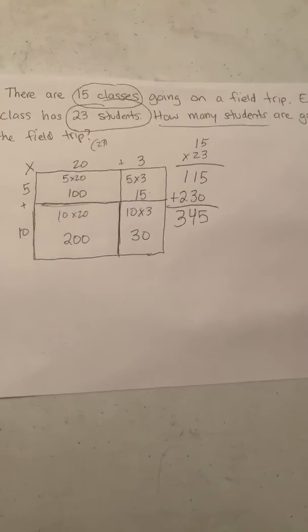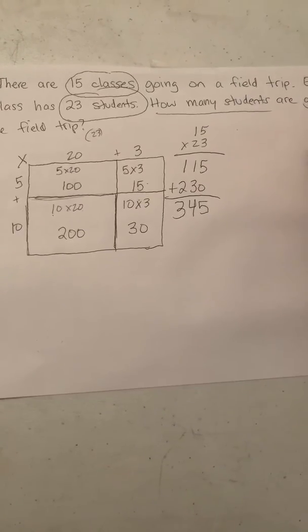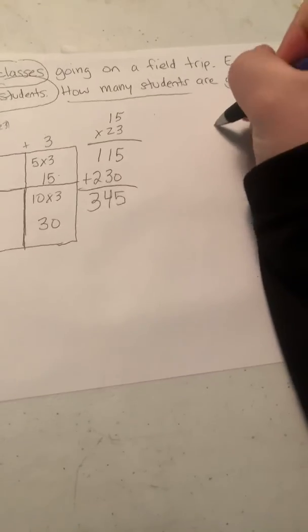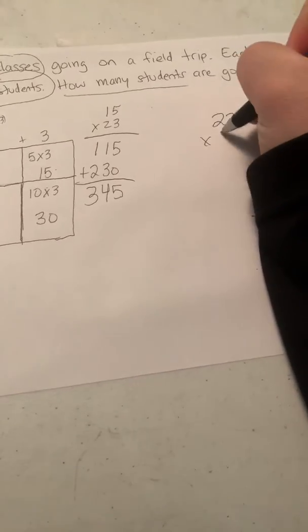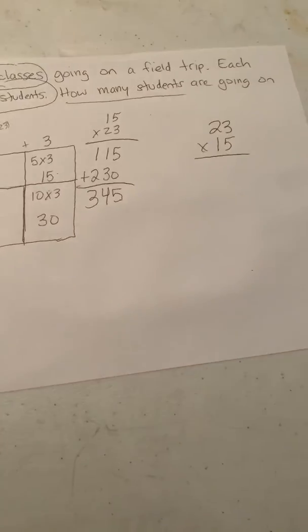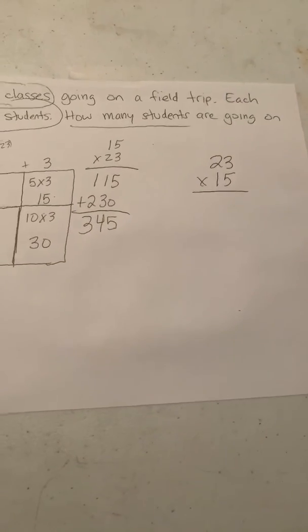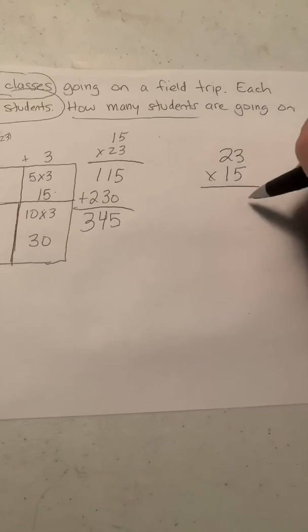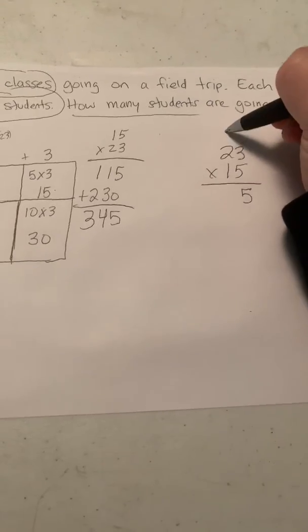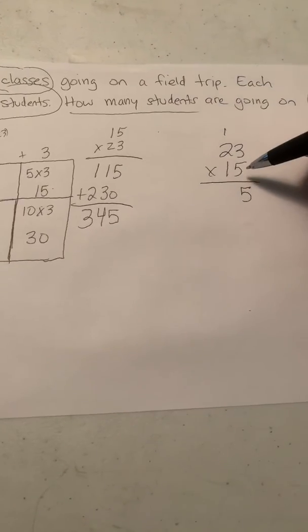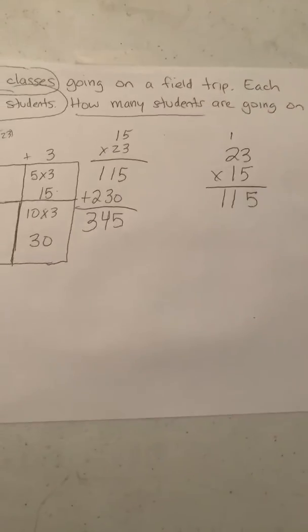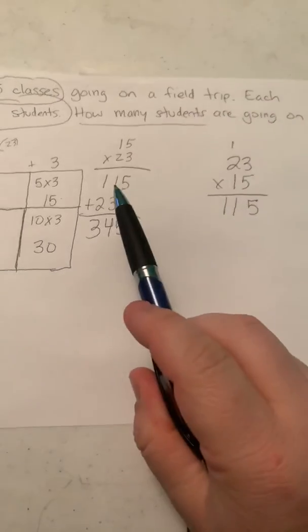Some of you were just like, you know what? I just want to do the standard algorithm. So that would look like 23 times 15. Okay. So I know 5 times 3 is 15. So that's going to be 5. I'm going to carry the 1 over here. 5 times 2 is 10, plus another 1 is 11. You notice that this 115 is the top 115.